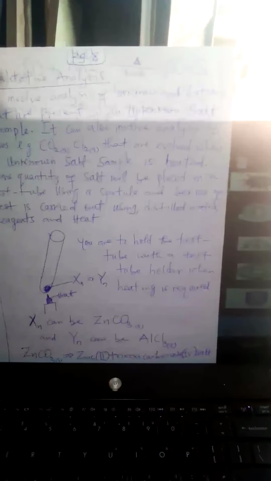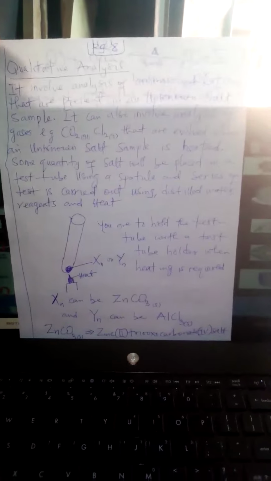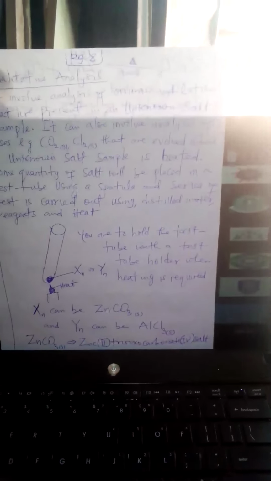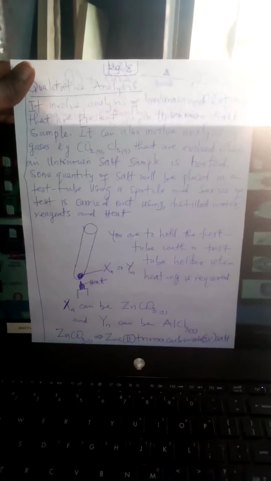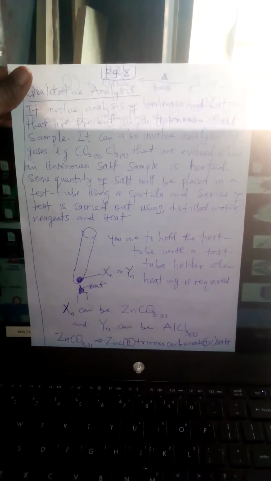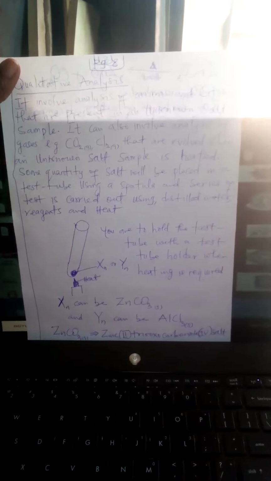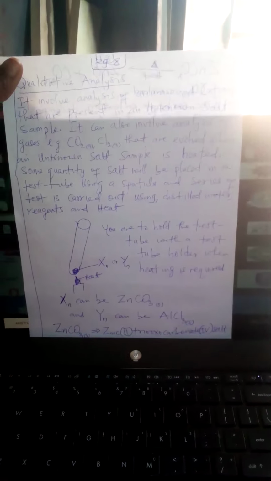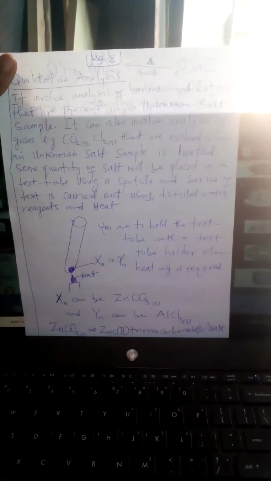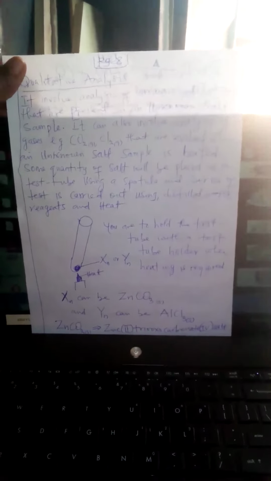So you can see, I'll quickly rush. Qualitative analysis is not clear, so I have to read it. It involves analysis of anions and cations that are present in an unknown salt sample. It can also involve analysis of gases, e.g. CO2 gas, Cl2 gas, that are evolved when an unknown salt sample is heated.